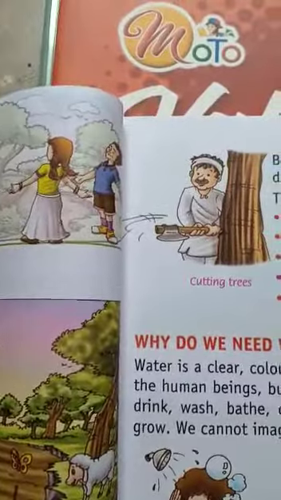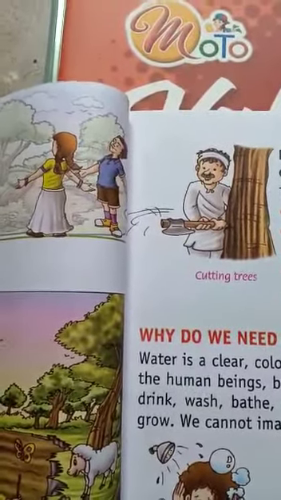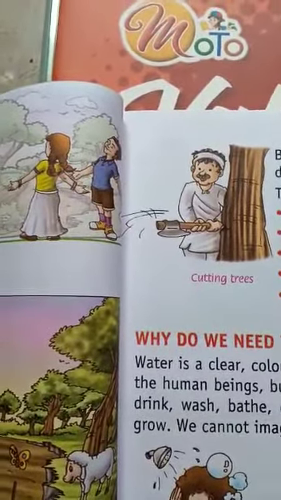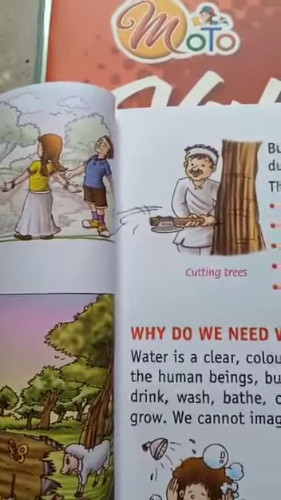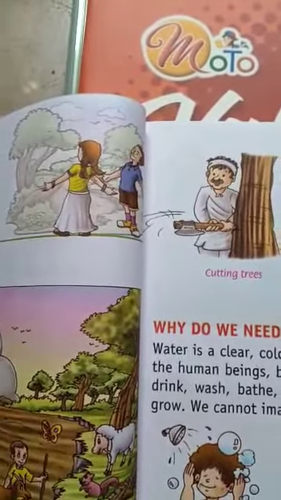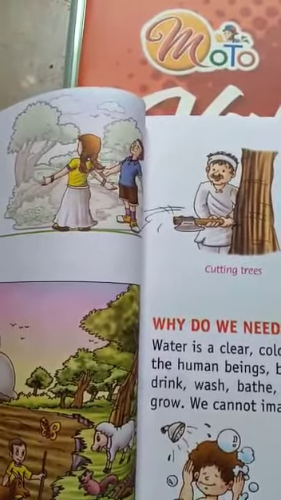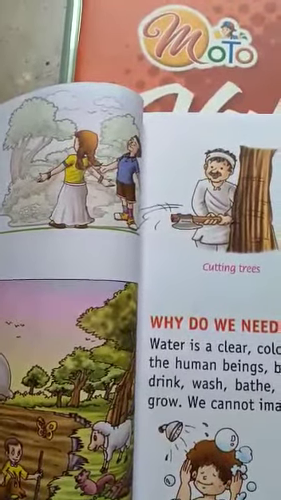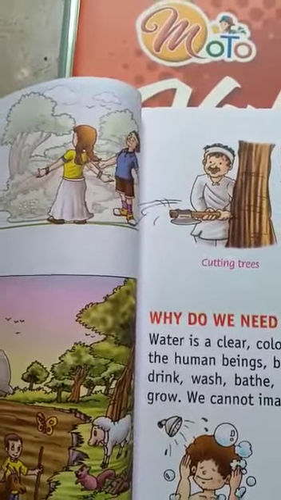And bursting of crackers. Now we have seen that in many functions like marriage ceremonies and other festivals, many of the people burst crackers, which also causes harm to the air.